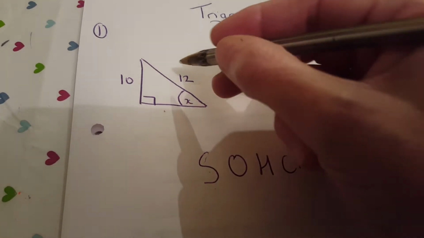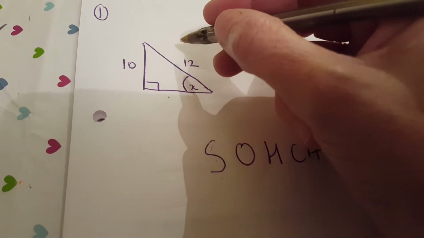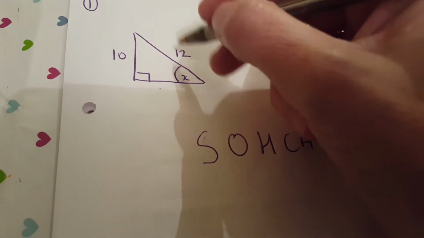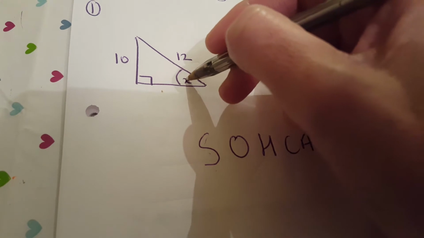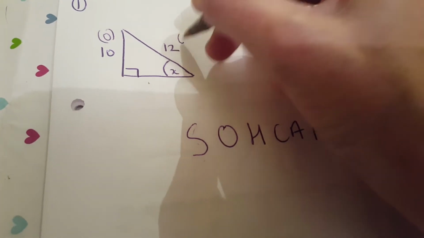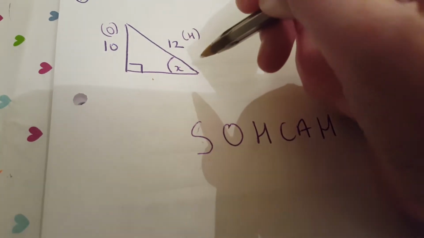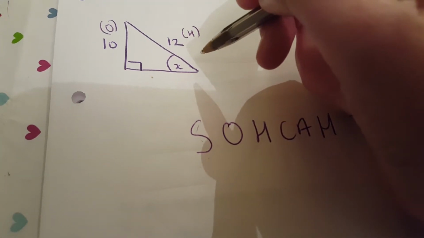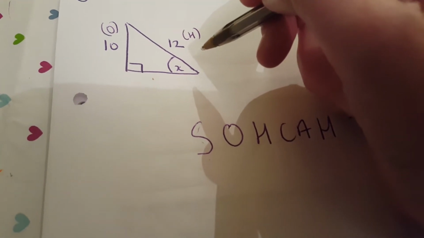First thing we have to do is label the sides according to where the angle is. So the angle we want to find is here. So this is the opposite and this is the hypotenuse. The hypotenuse is always the longest side in a right-angled triangle and it's opposite the right angle.